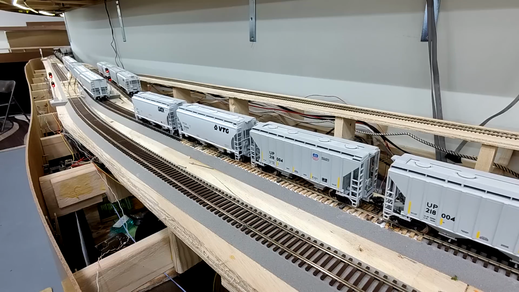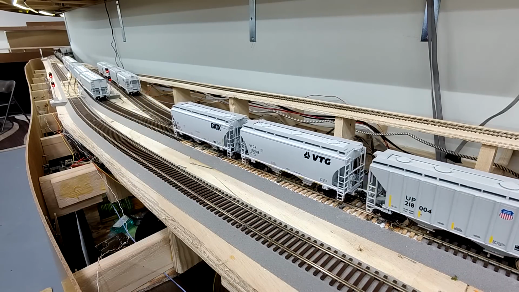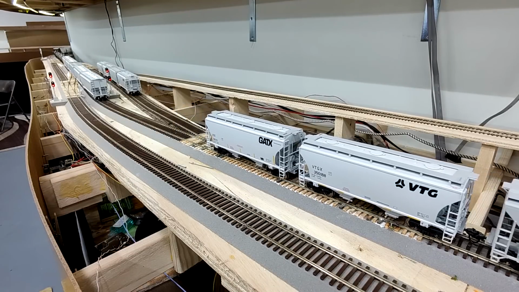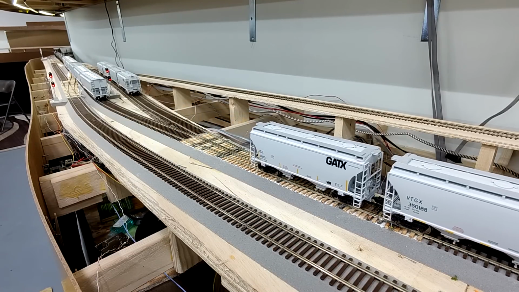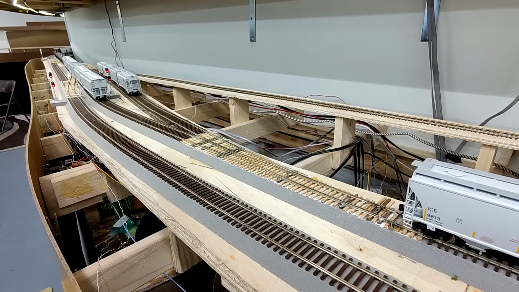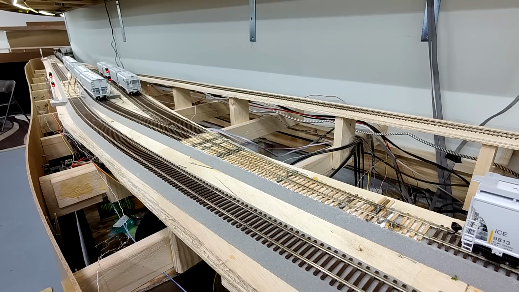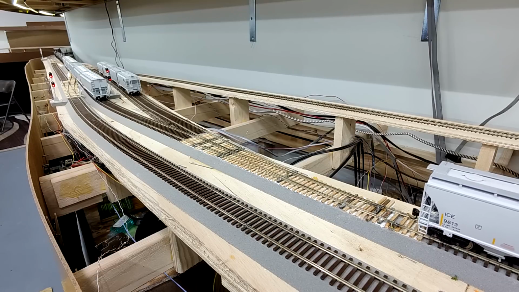The main objective here at Holcim Cement is to drop off some empties and pick up some loads. And you can see there's 4 cars there ready to be picked up. They've been loaded with cement and are ready to be distributed to customers. So we'll pick those up and then we'll set our 4 empties on the siding for Holcim Cement to fill up for later deliveries.